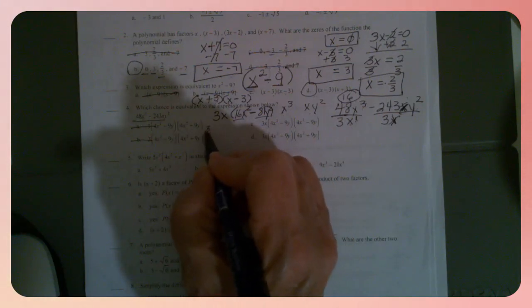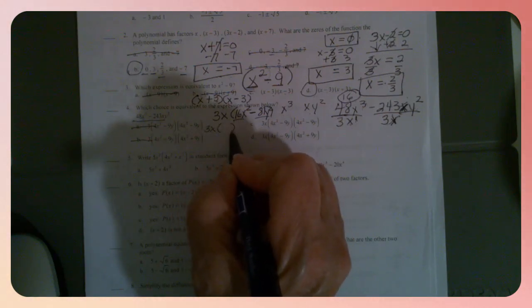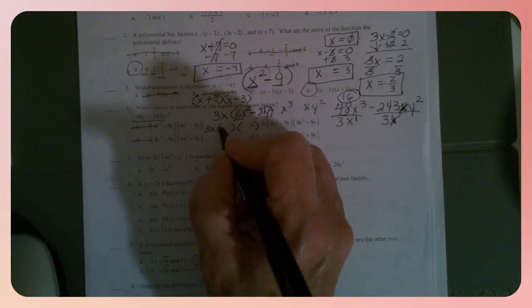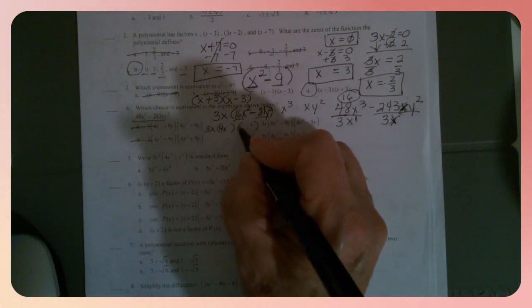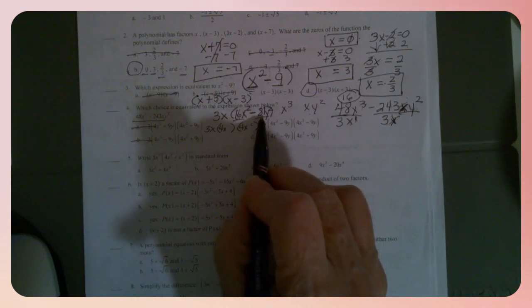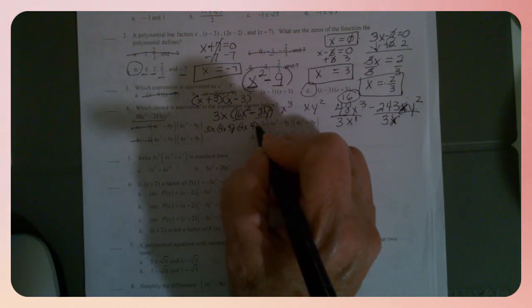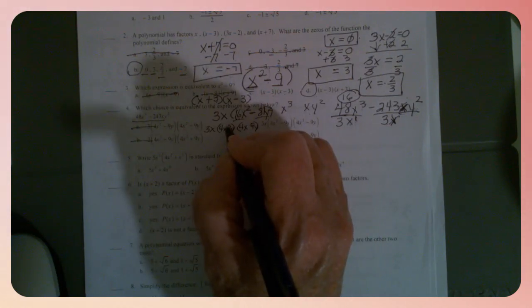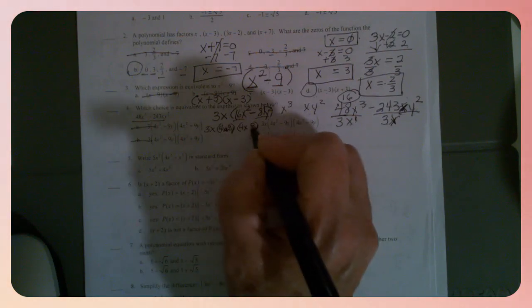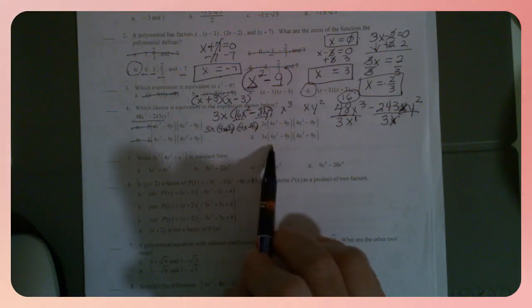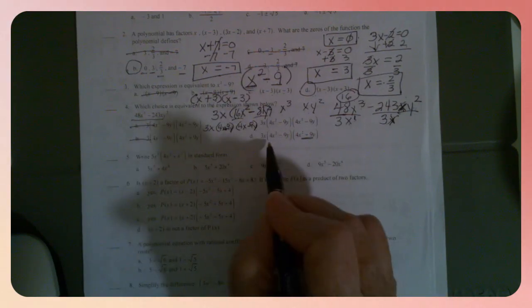Alright, so we have 3x, and then this is a difference of squares. So it's going to be two binomials. The square root of 16x squared is 4x. We're going to put that in the first place. And then the square root of 81y squared is 9y. So I'm going to put that in the last place. And then we'll put plus and minus. So 3x times 4x plus 9y, and then 3x times 4x minus 9y.